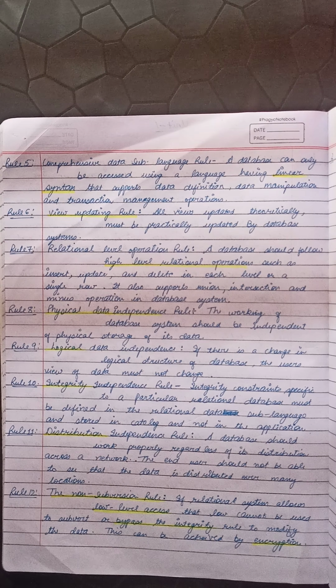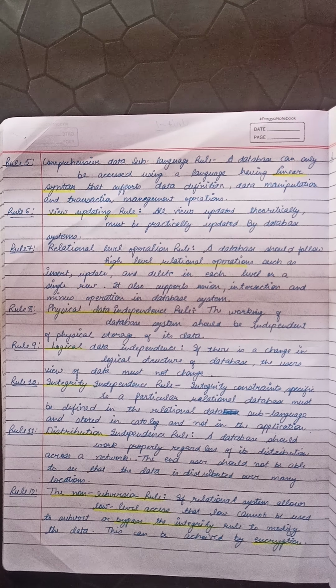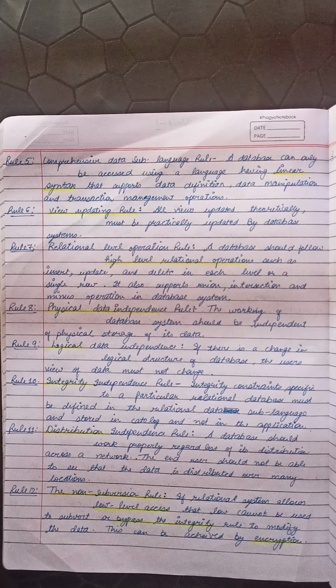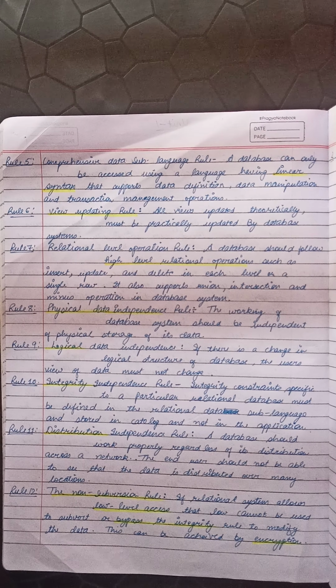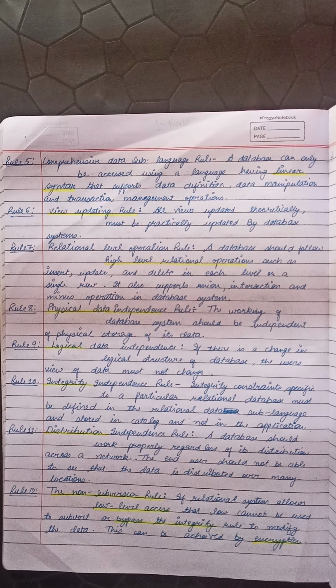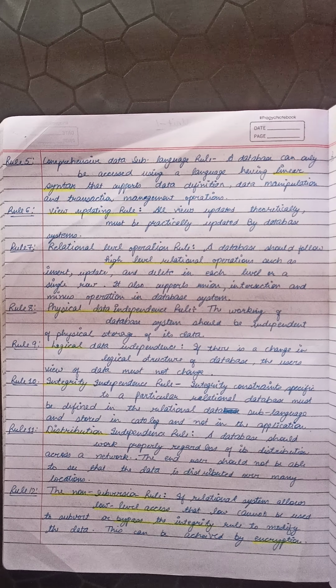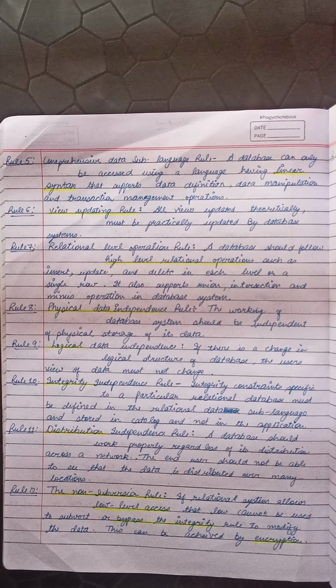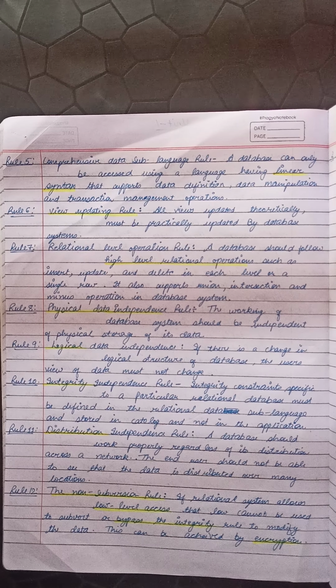The next rule is the non-subversion rule. It says if a relational system allows low level access, that low level language cannot be used to subvert or bypass the integrity rules to modify the data. This can be achieved by encryption. Or in easy language, if a low level procedural language is supported, it must not be able to ignore the integrity and security constraints expressed in the high level relational language. That's it for Codd's rules.